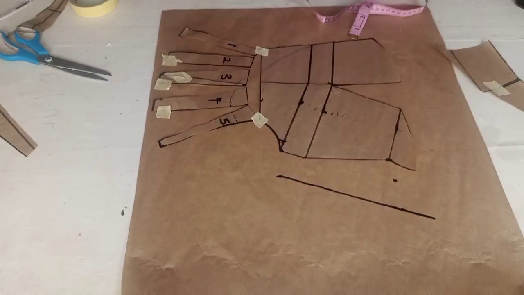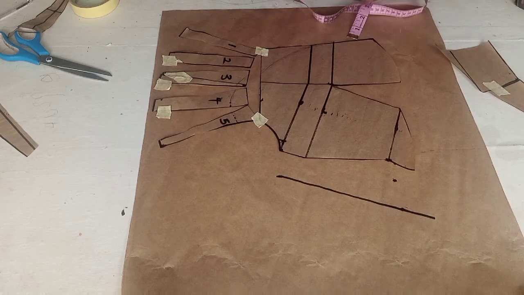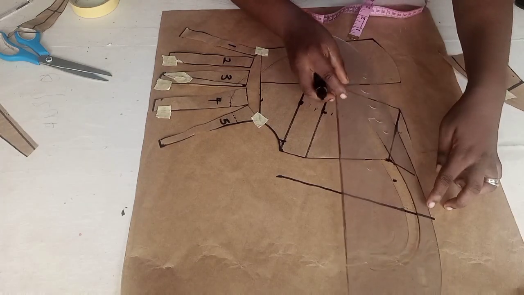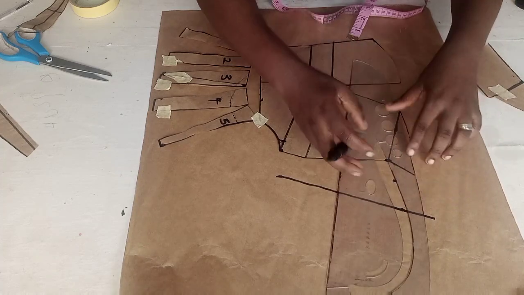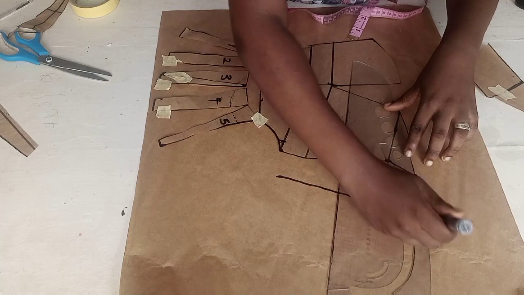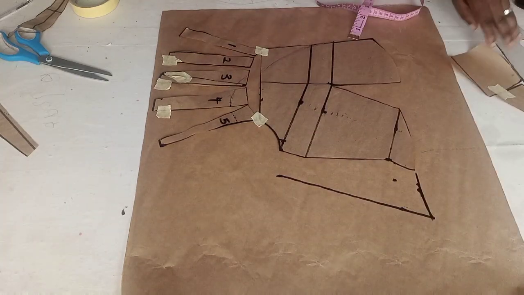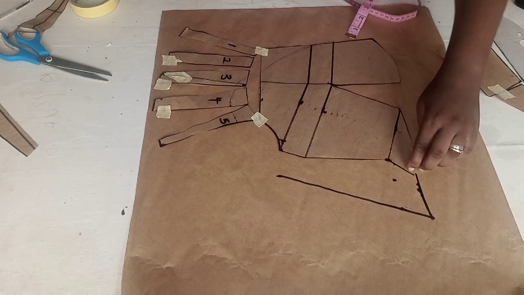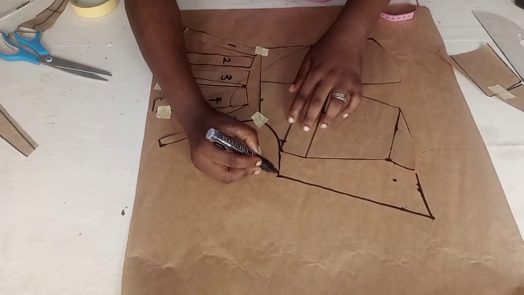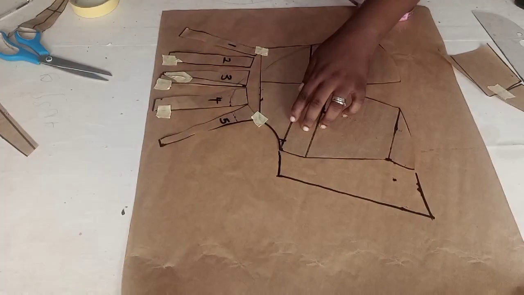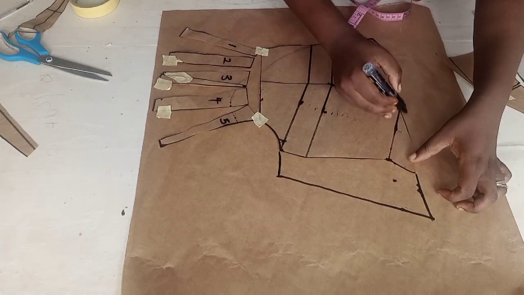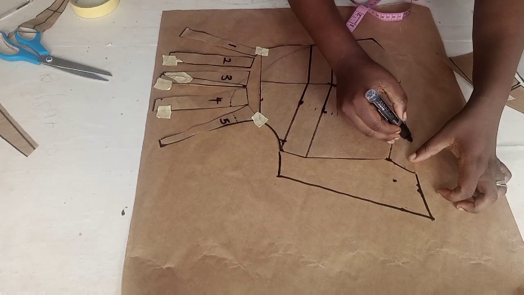So this is it. So you can just come here to shape it. So this is it, and you come here also, give it ample shape to this side. You can see it. So you come here and cut it.